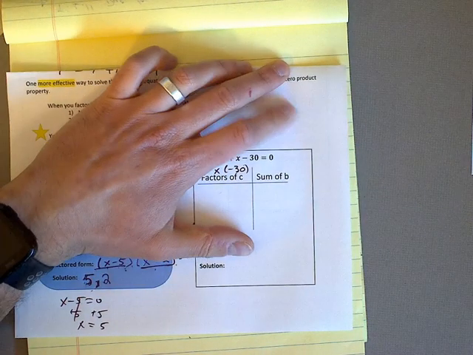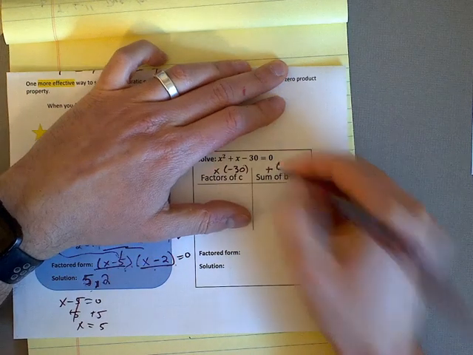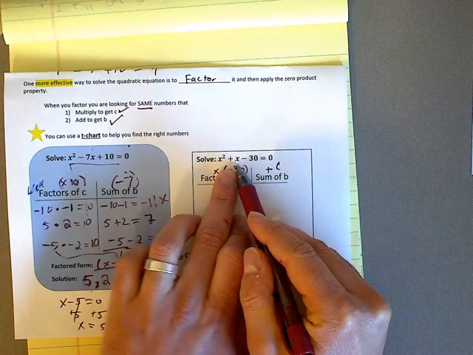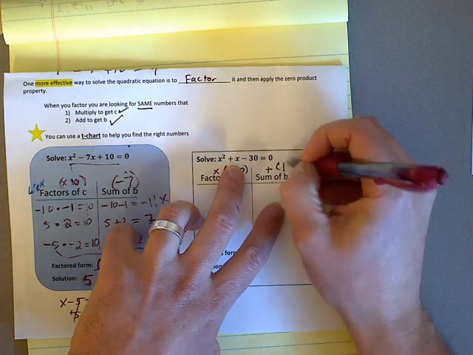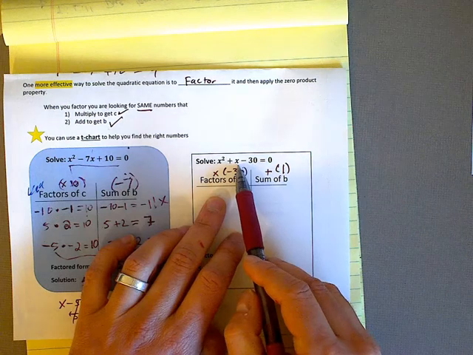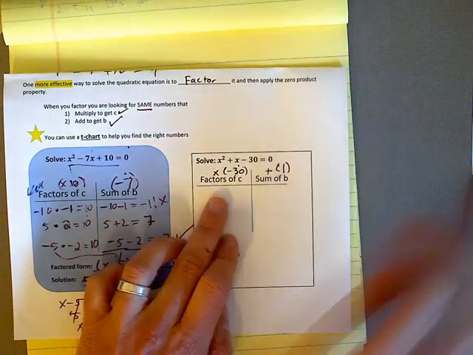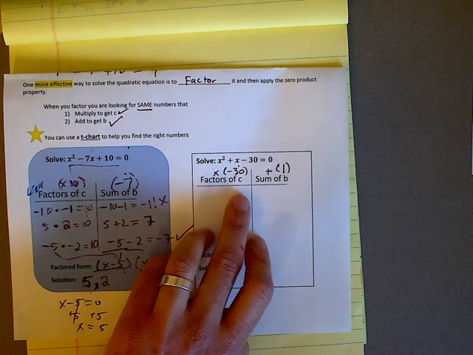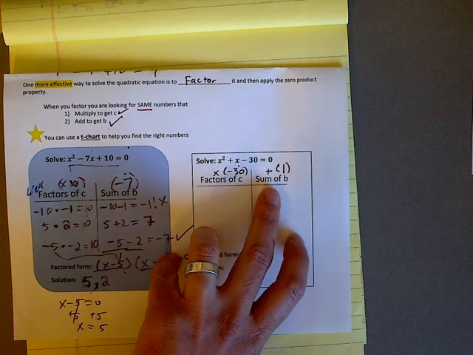And at the same time, what's going to add to give me, in this case it says plus x, what's the coefficient in front? The b value here is 1. So if it's just x, you can just assume that the number in front is 1. So what's going to multiply to negative 30 and also add to positive 1?